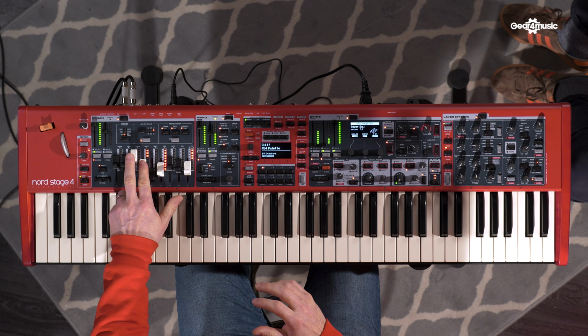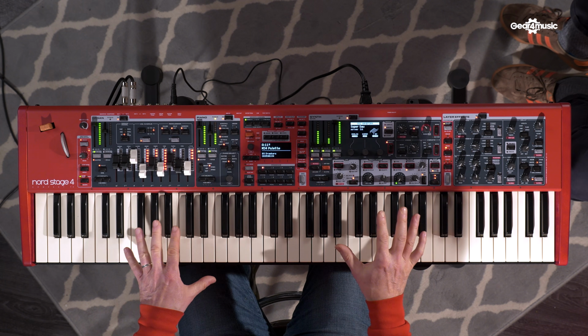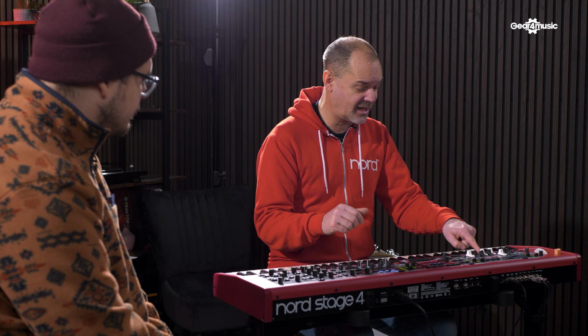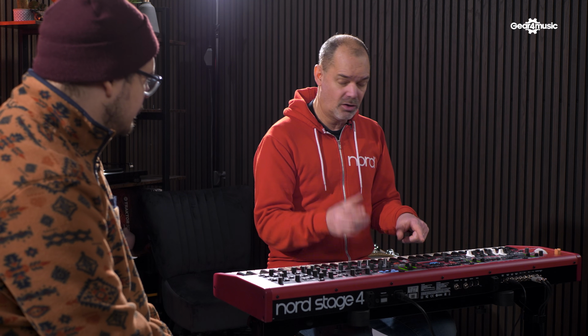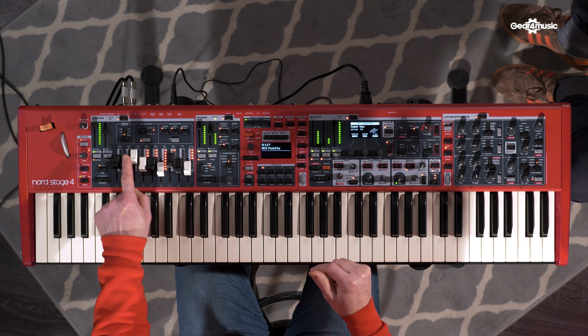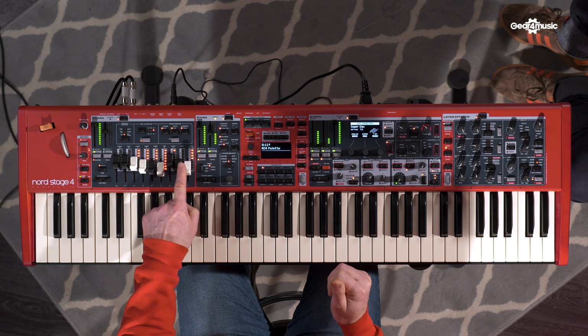Another new feature that they've introduced is manual drawbars. So what I've got in front of me is the Stage 4 Compact. So the compact model of the Stage range has always had manual drawbars, but now all 3 models in the Stage 4 range have manual drawbars. So the 73-note keyboard has, and the 88-note version as well. All 3 of them have manual drawbars.